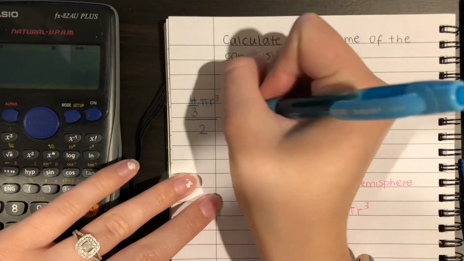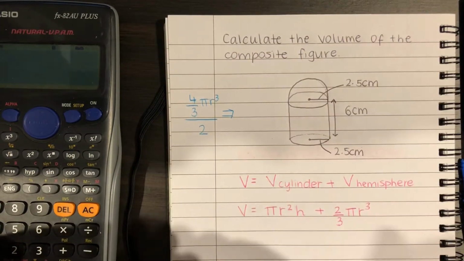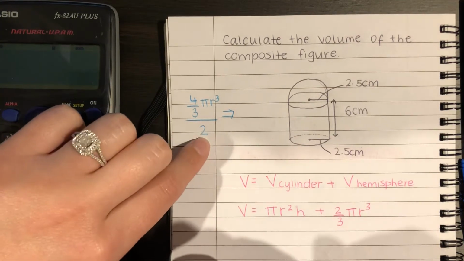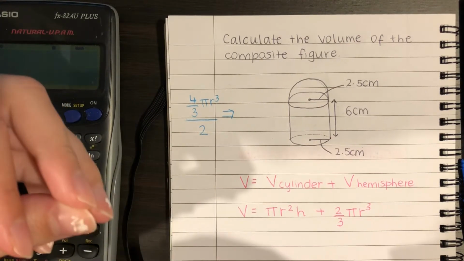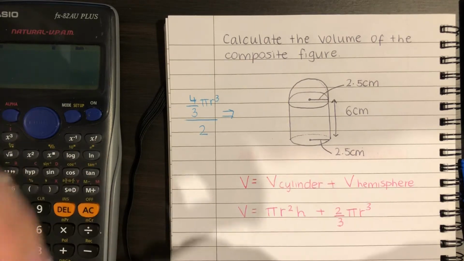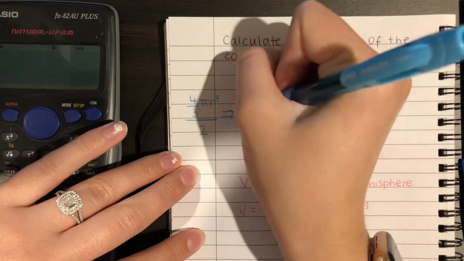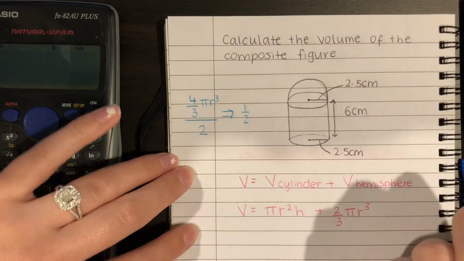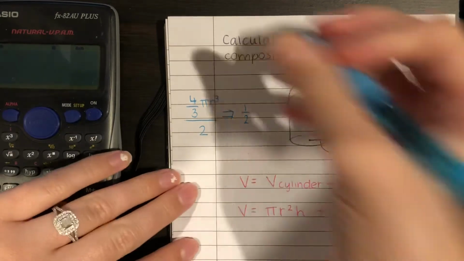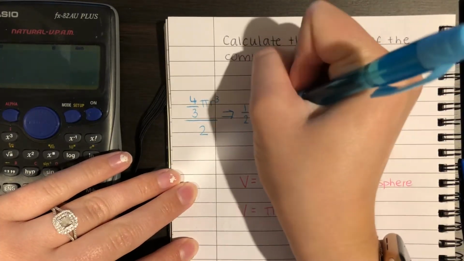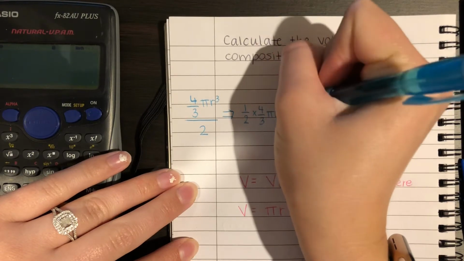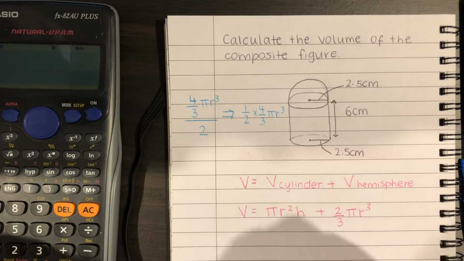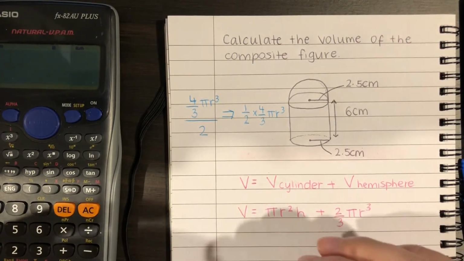There's an easier way to think of this. Dividing by 2 is the same as halving, and half as a fraction is 1/2. Correct? So doing this is the same as doing this, which is much easier to visualize.